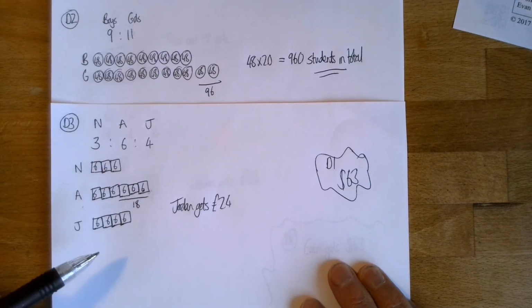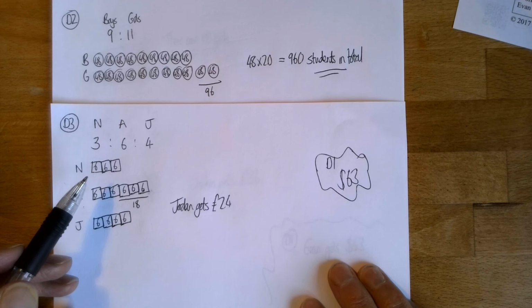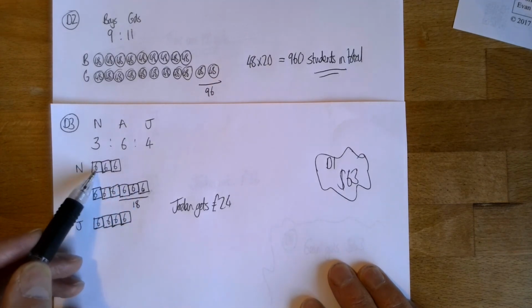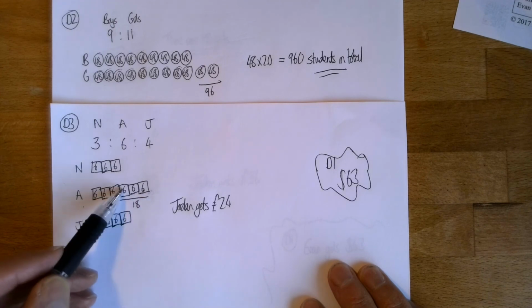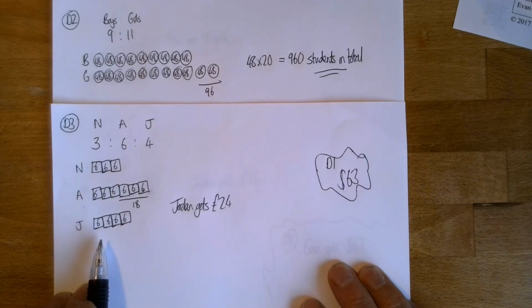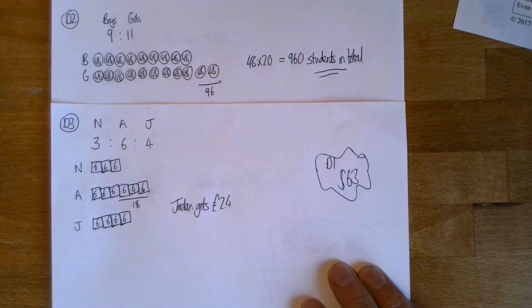And with D3, 3 people, so I drew my picture. We're told that Aisha gets £18 more than Nathan, she gets 3 extra shares. Nathan gets 3, she gets 6. So her 3 extra shares are worth 18, so they're each worth 6. Everything is worth 6. Question asks, what does Jordan get? He gets 4 of those shares, so he gets £24.